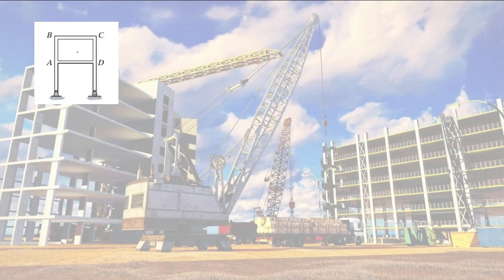Alright, so how about here? We have a frame here, this one. If you see here, you have a closed loop. This is what we call your closed loop.